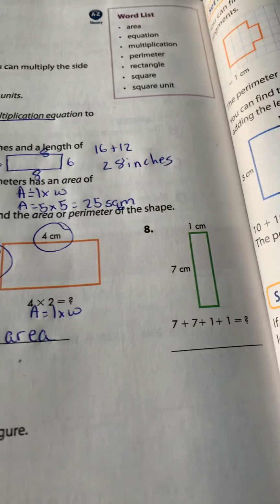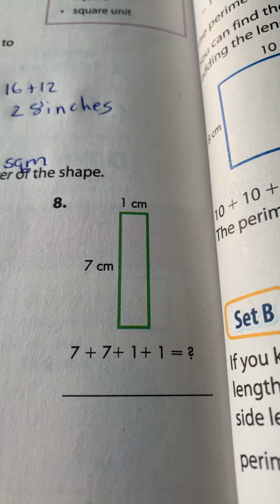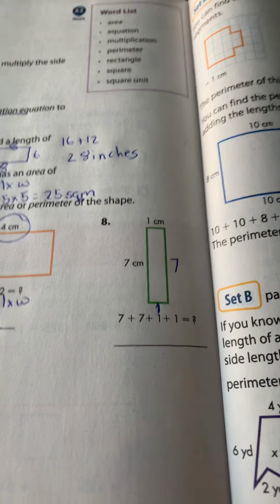Okay. Number 8. 7 plus 7 plus 1 plus 1. Well, opposite sides of a rectangle are equal. So if they're adding here, they're doing perimeter.